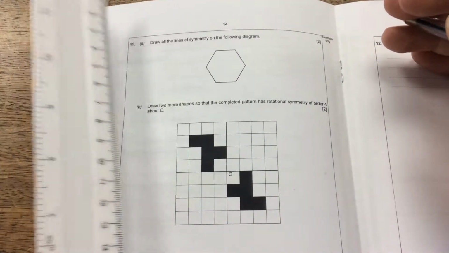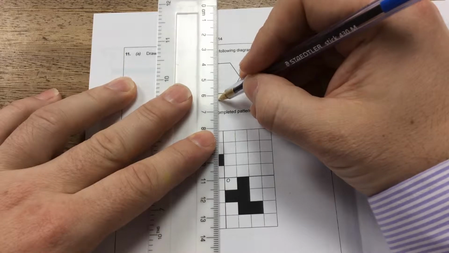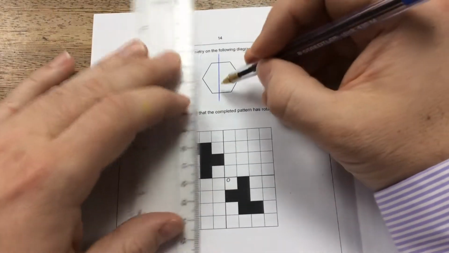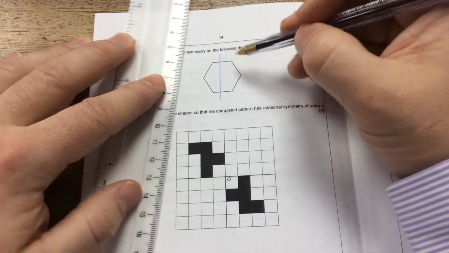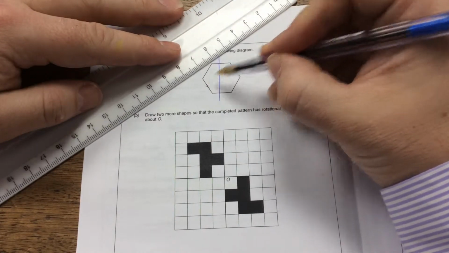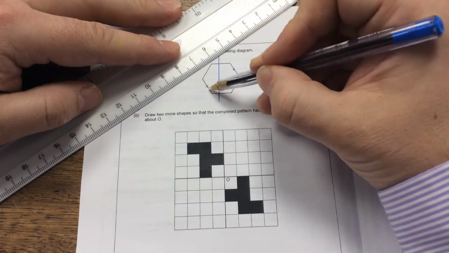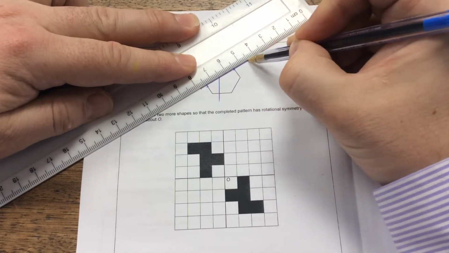So for this shape, it's called a hexagon because it's got 6 sides. Because it's an equilateral hexagon, it's going to have 6 lines of symmetry. The first line of symmetry would be straight down the middle. The second one, if I go from the midpoint of the bottom edge up to the top, that'd be the second line of symmetry.